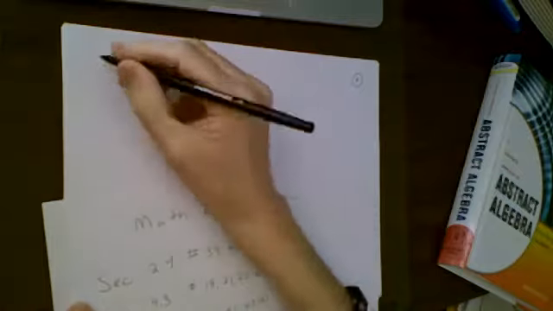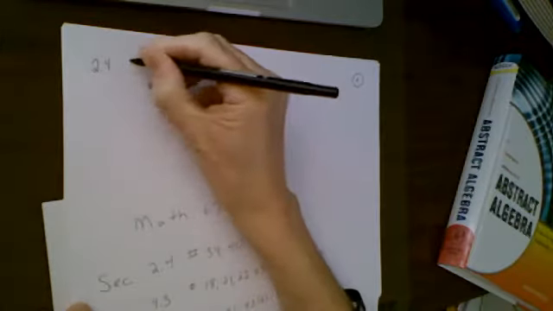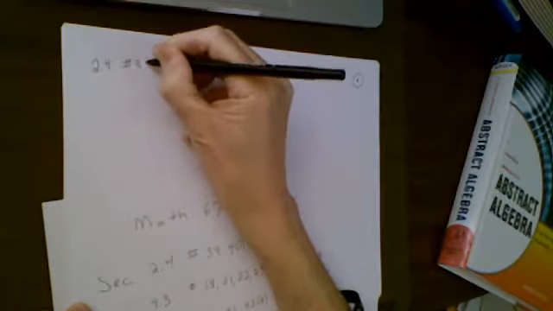So first problem. First problem, this will be page 1 for us. This is section 2.4, number 39. And again, I'll be checking these off as I do them.